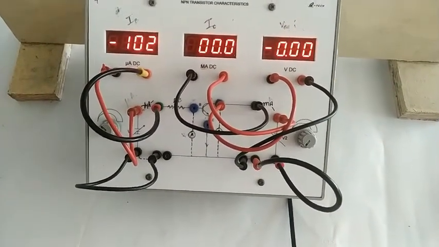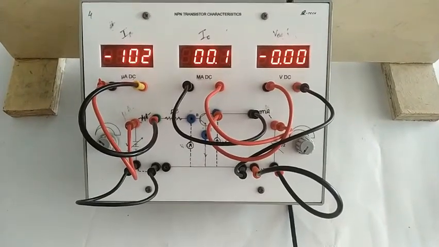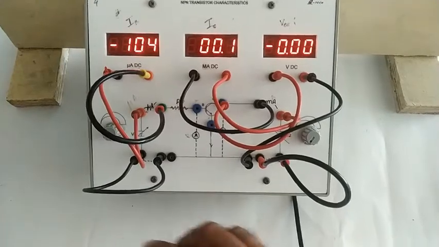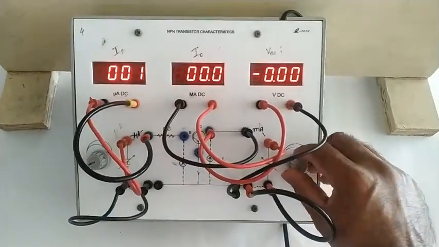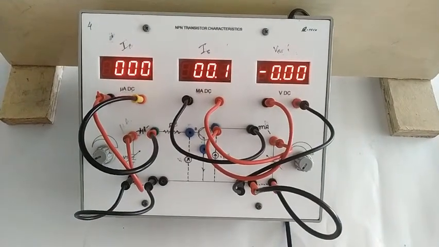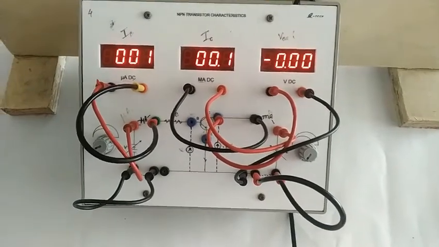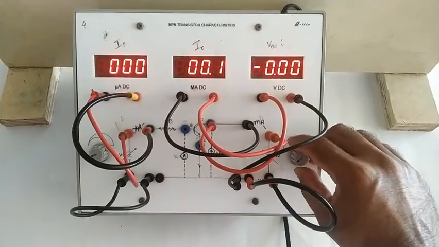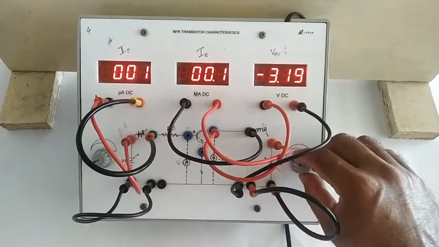For the amplification factor, don't change anything in the circuit. Keep all the meters at 0 initially. Next you have to adjust here 4 volts of potential difference. 4 volts.